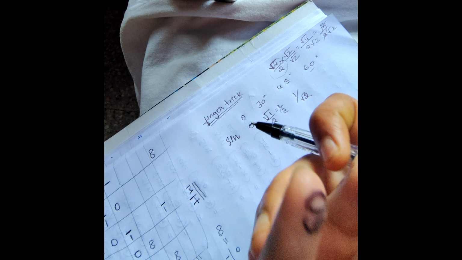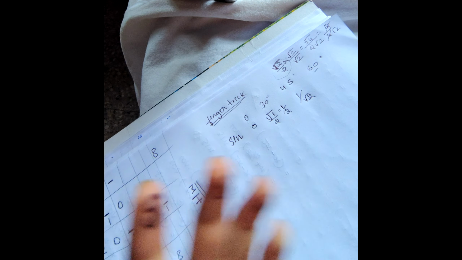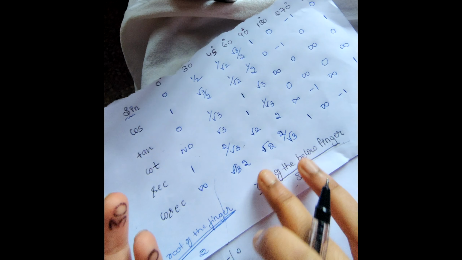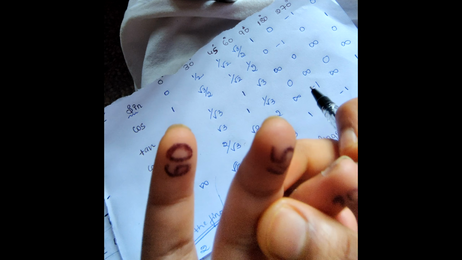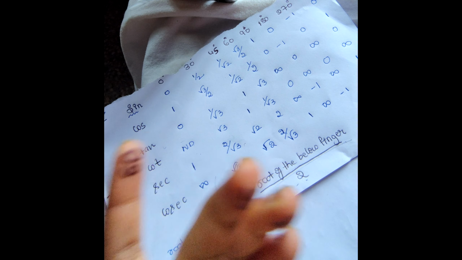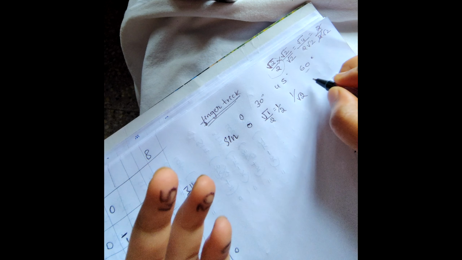See, if I consider 60 degree, once again what you have to do, root of the below finger, root of the below finger divided by 2. So for 60, how many fingers are there? 3 fingers. So root of 3 divided by 2, that is root 3 by 2. That's it.